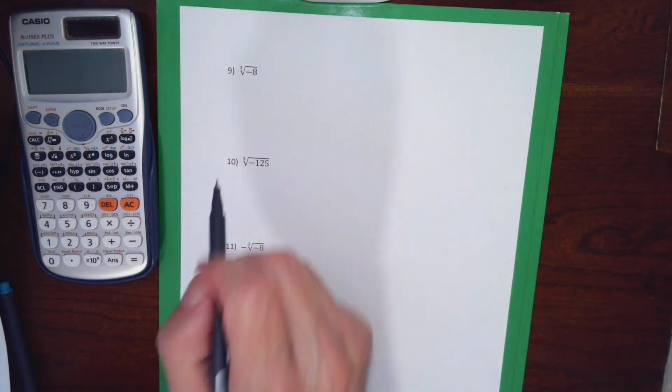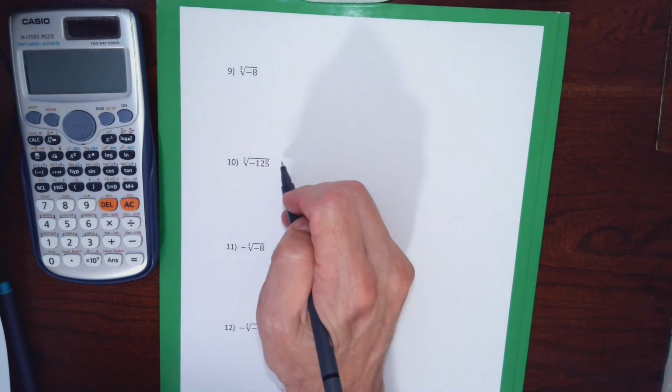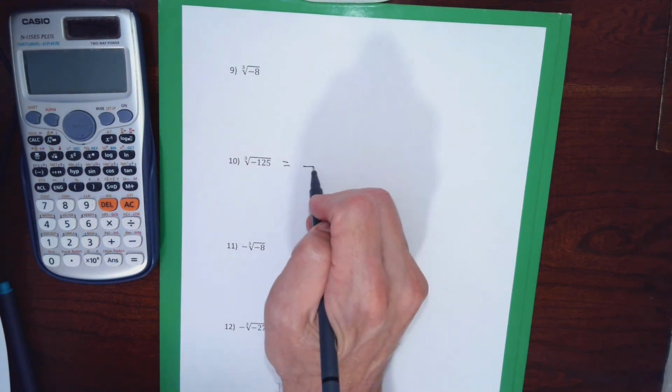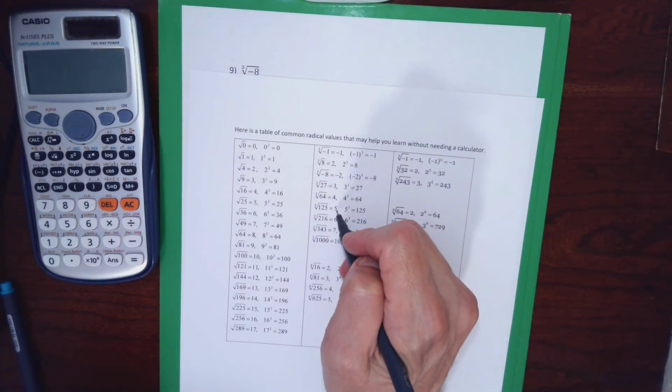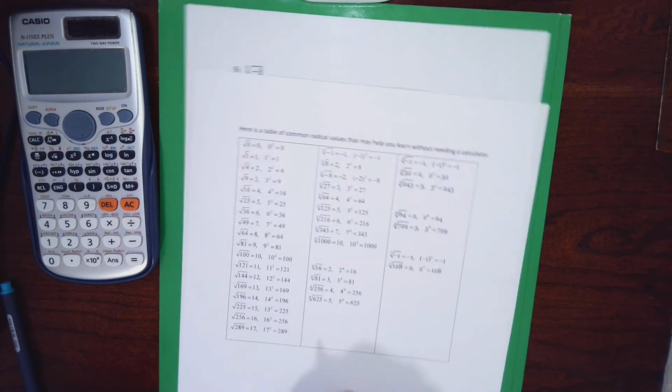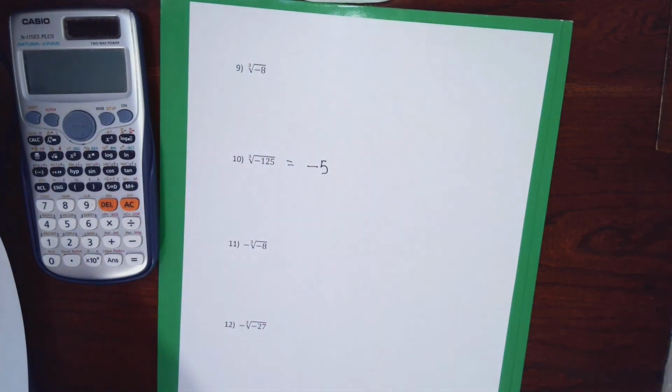8 and 9 have odd indices and negative radicands. When that's the case, the answer is going to be negative. The radical is going to reduce to a negative number, and it's going to reduce to whatever the cube root of 125 is, made negative. The cube root of 125 is naturally 5. So I claim the answer to number 10 is negative 5, and I can check it.